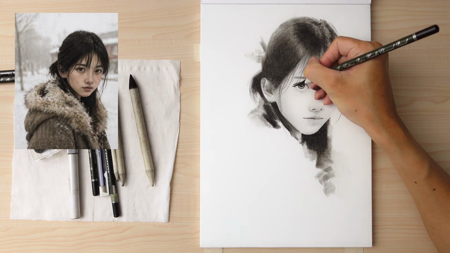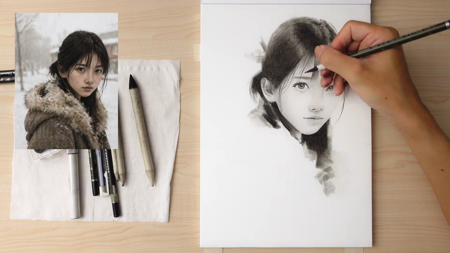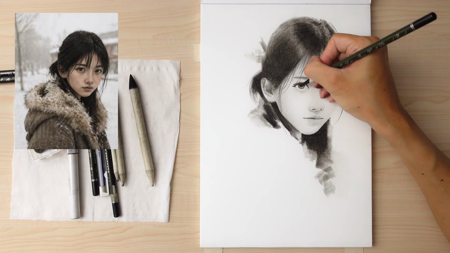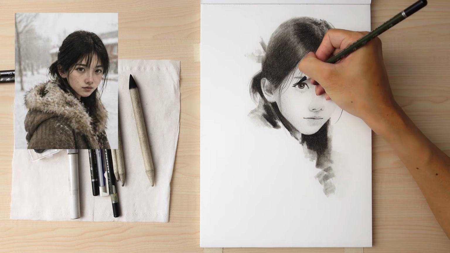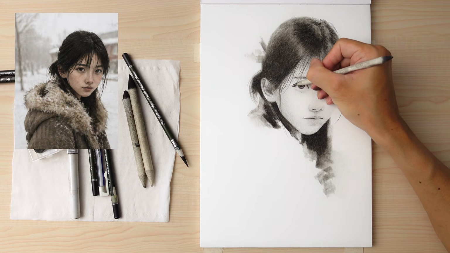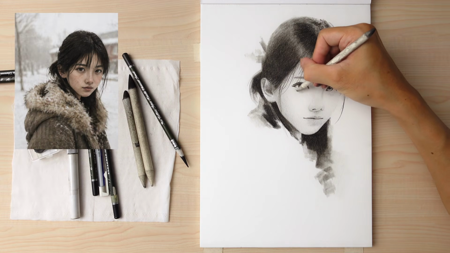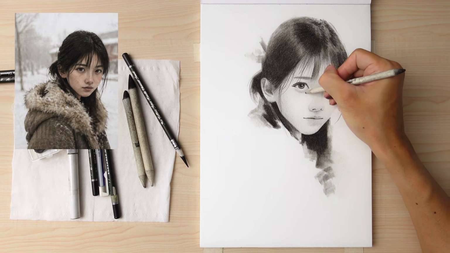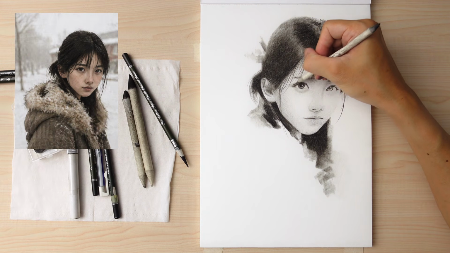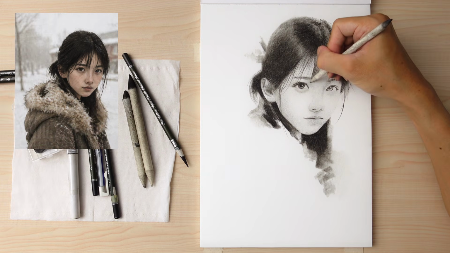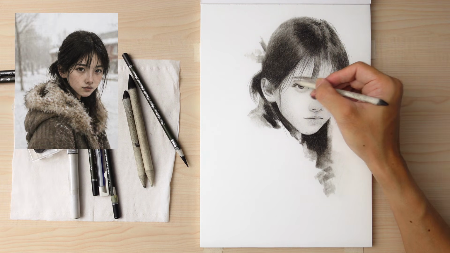For me, the eyes are the most important part of any portrait, so they always get top priority. I'm going to push the contrast here, darken the eyes and make them feel more alive and focused. But it's not just the eyes themselves. The surrounding areas matter just as much, especially that plane where the eye socket transitions into the bridge of the nose. There's always subtle shading there, and skipping it makes the eyes feel flat.